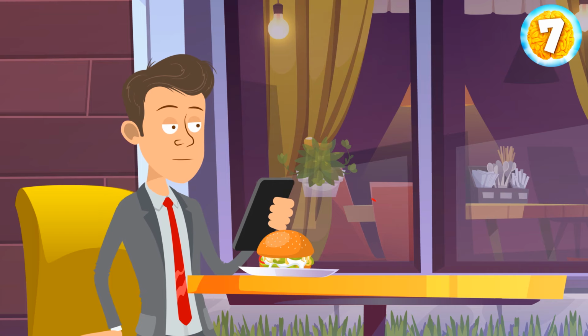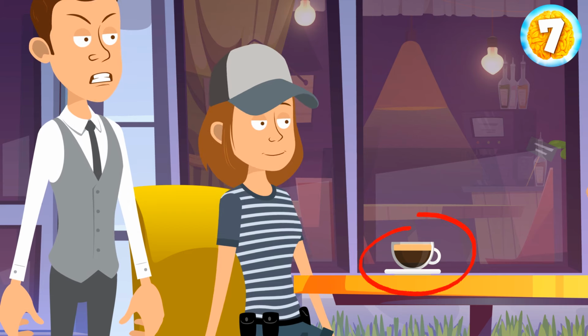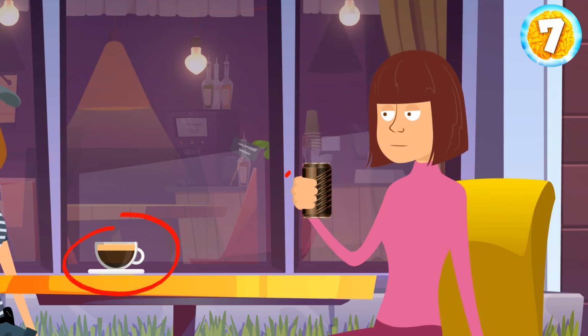There's a slice of cheese in Oliver's sandwich, but it can be vegan. Nina took a smaller cappuccino, so this cup can't belong to Eric. Meanwhile, Sheila is holding a can of cold coffee beverage. Therefore, her story is fake.